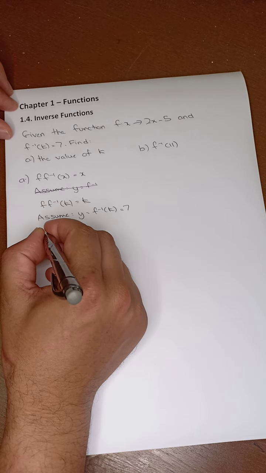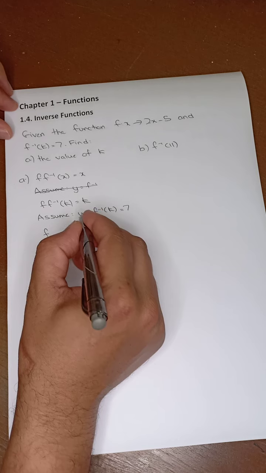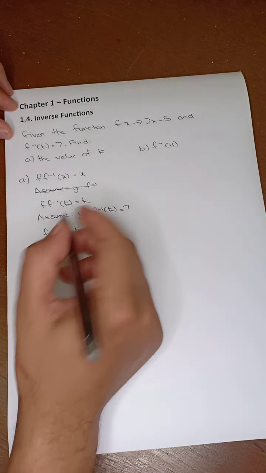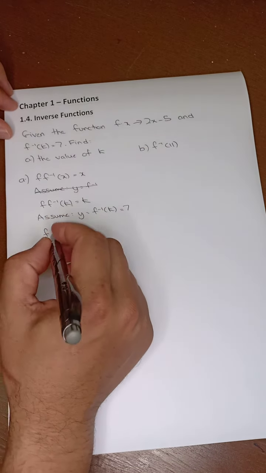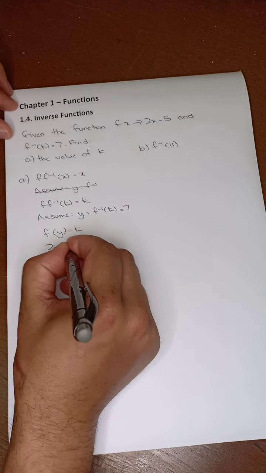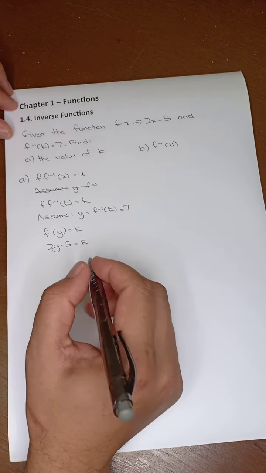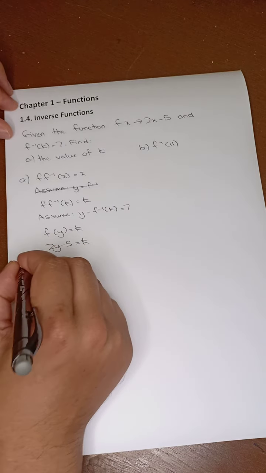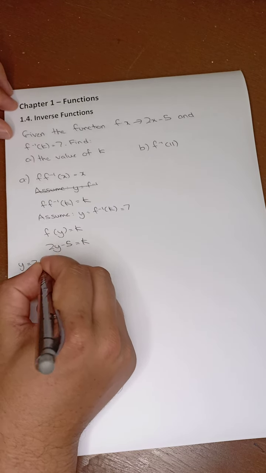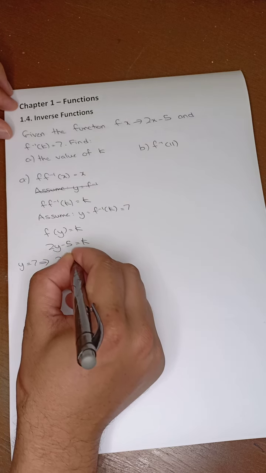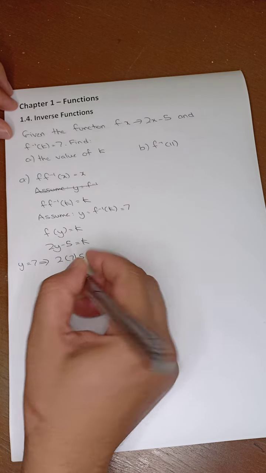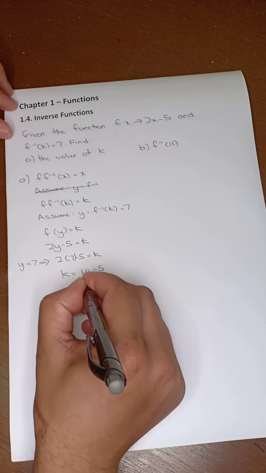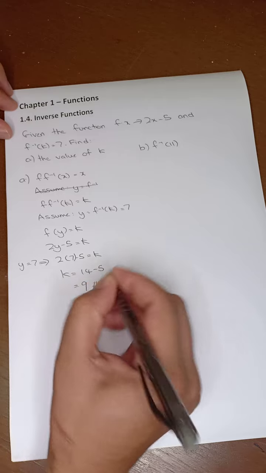So f inverse of k, I have assumed that as y, so f(y) equals k. f(x) is 2x minus 5, so f(y) becomes 2y minus 5 equals k, and we know that y is 7, so we replace y with 7. 2 times 7 is 14, minus 5 equals k, so k equals 14 minus 5, that will be 9. The value of k is 9.